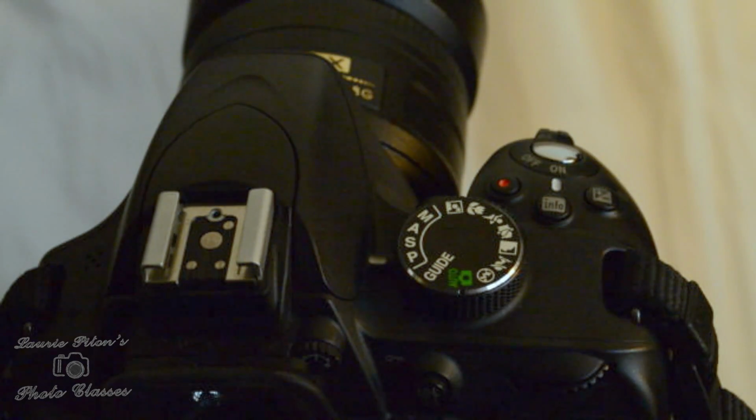S is shutter priority mode. You pick your shutter speed, the camera picks the lens opening based on the ISO, whether or not you popped your flash, and your exposure compensation button.